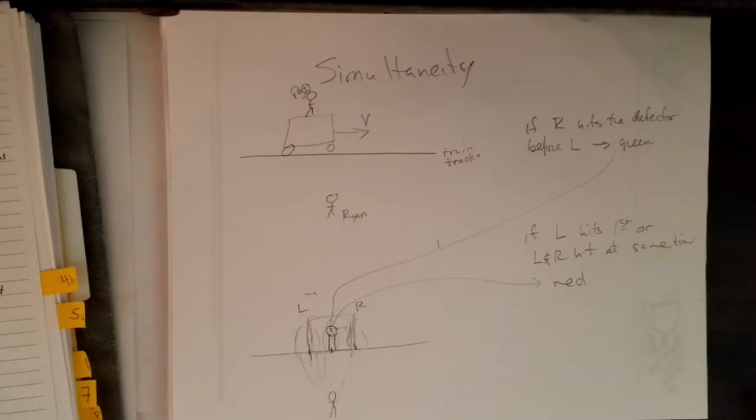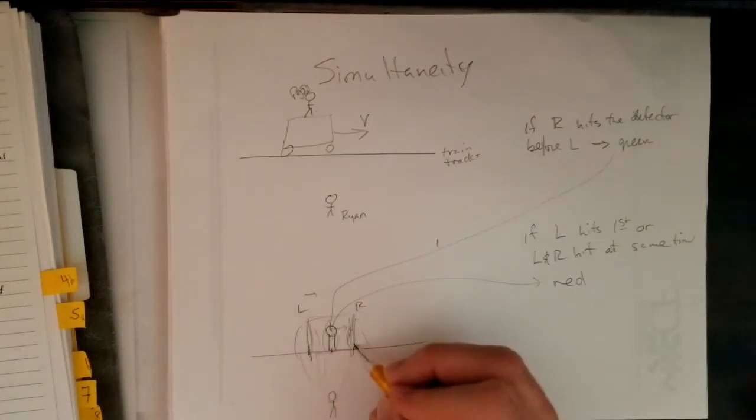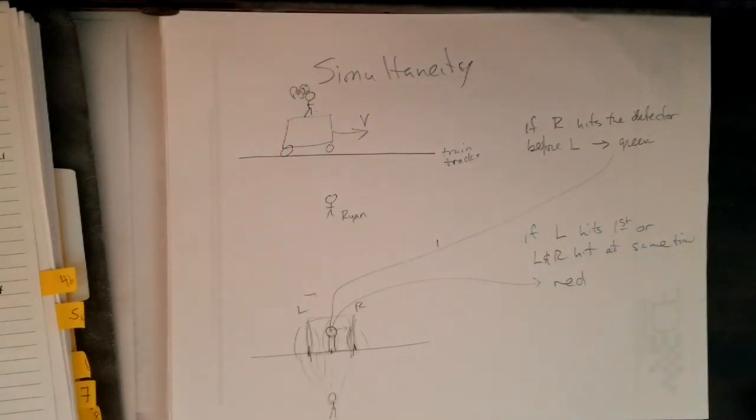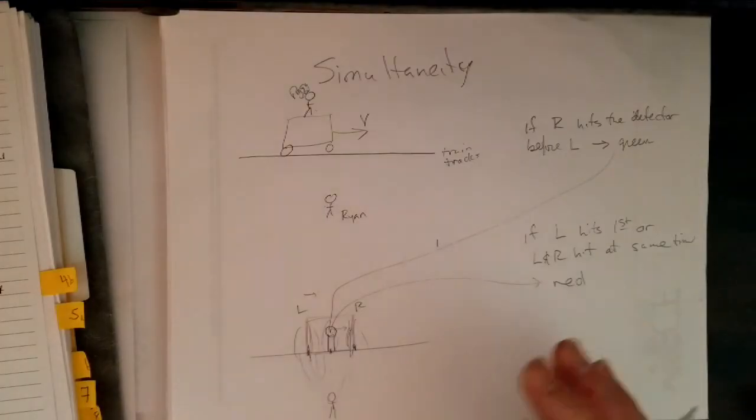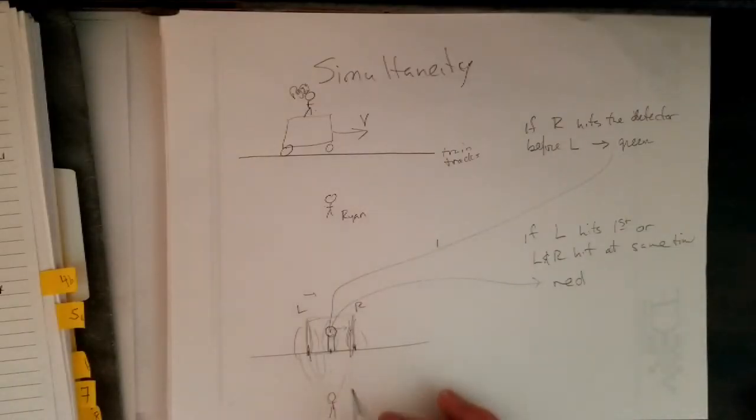All right. So one thing I will establish is that from Ryan's point of view, he sees these things go off at exactly the same time. And I'm not talking about some subtleties here. Ryan is perfectly capable of detecting things down to the nanosecond or smaller. So Ryan sees these two things go off at the exact same time.